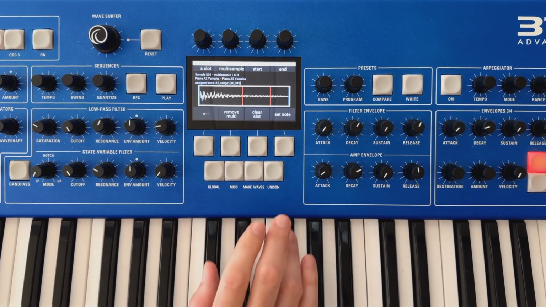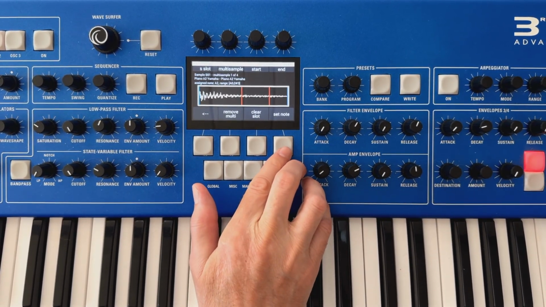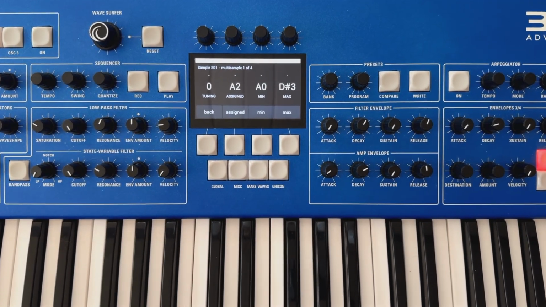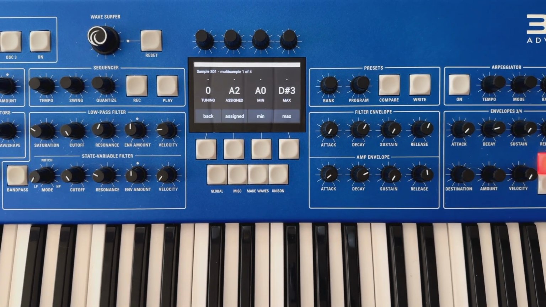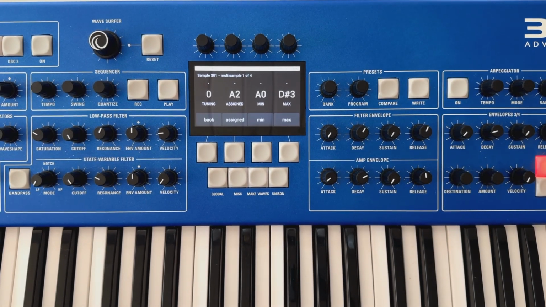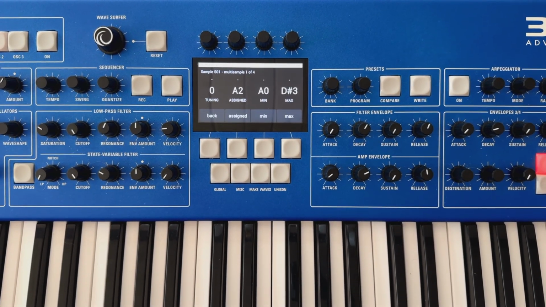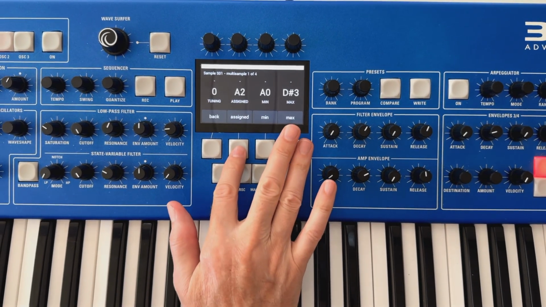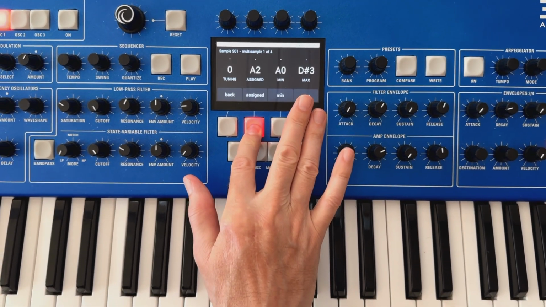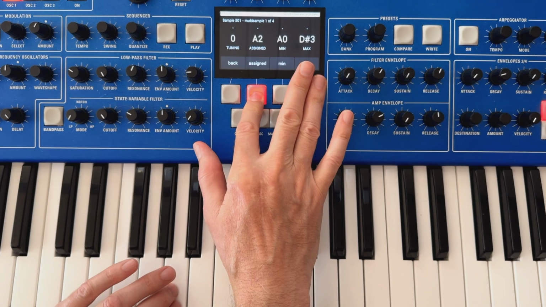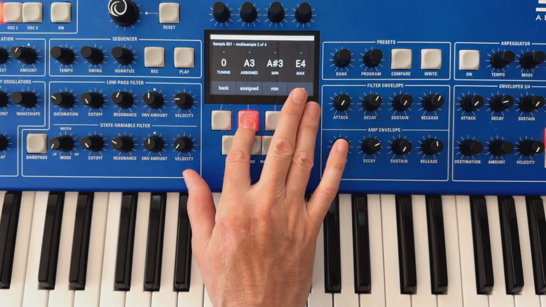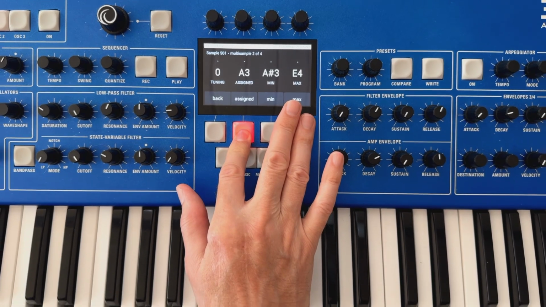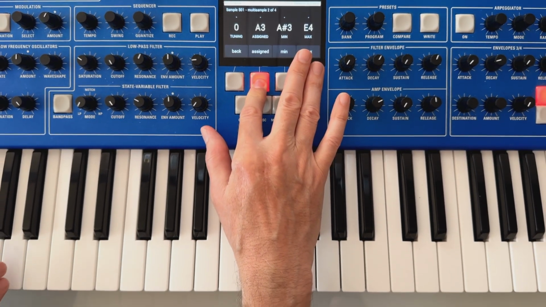And finally, probably the most important one besides looping is set note. So if I hit the set note screen, you've got several items here. First one is what note is a sample assigned to. This is the bottom note that we're working on. So you see it's assigned to A2. If you hold the assigned key, then you can change the note that it's assigned to. I just changed it an octave up to A3. But now let's bring it back down, and we're going to put it back to A2.